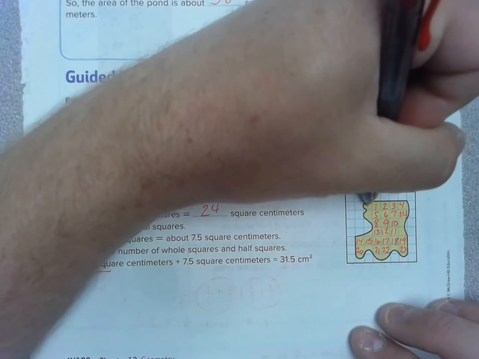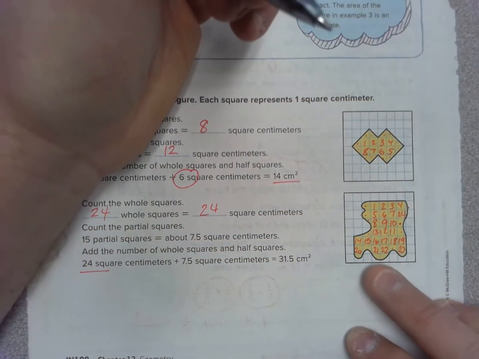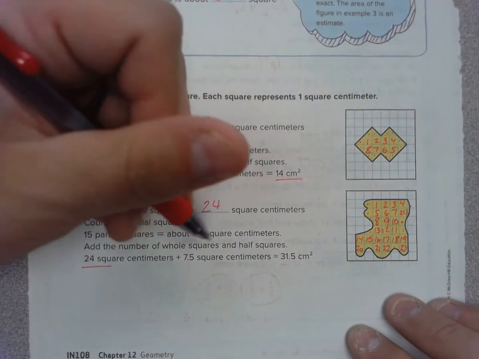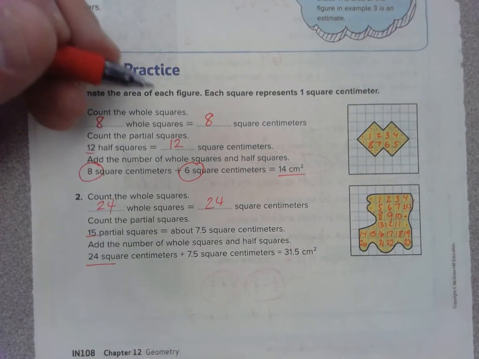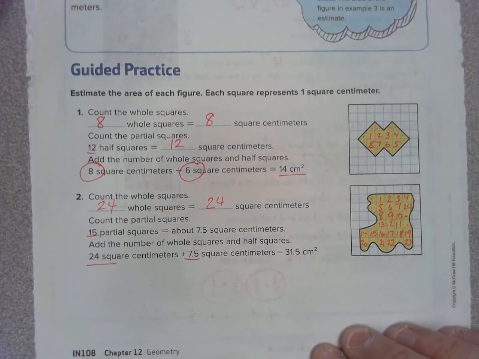And now partial, we're going to say, well, this is 1, 2, 3, 4, 5, 6, 7, 8, 9, 10, 11, 12, 13, 14, 15. So it looks like about, I'd say 16. I'd say 17 almost, but they're saying that it was 15 partial squares. And half of 15 is 7.5. You add those together, you get 31.5. Again, they're estimates, so they're not going to be exact.